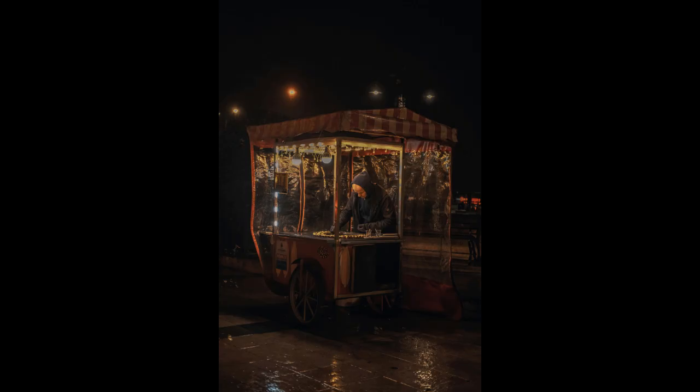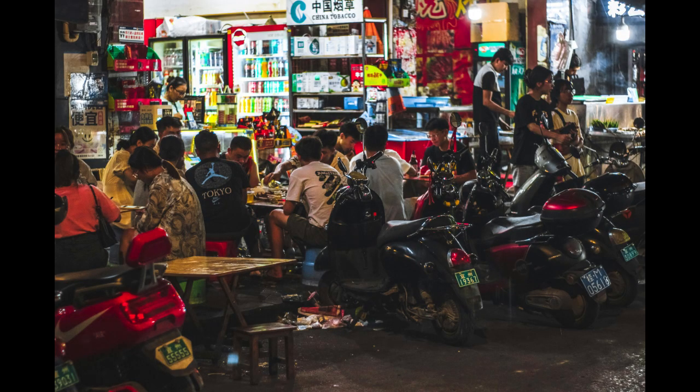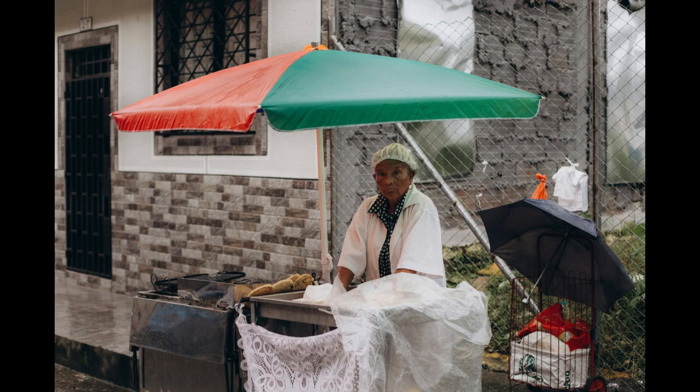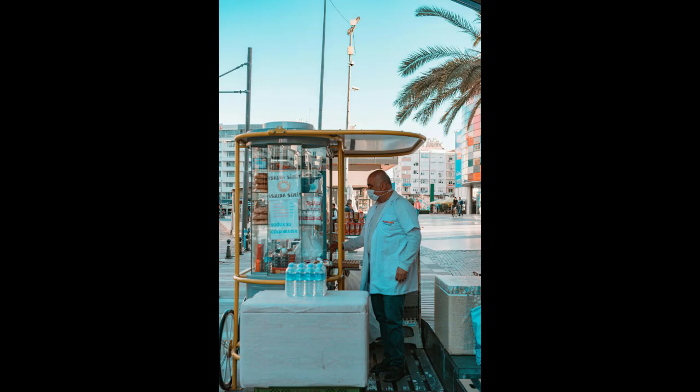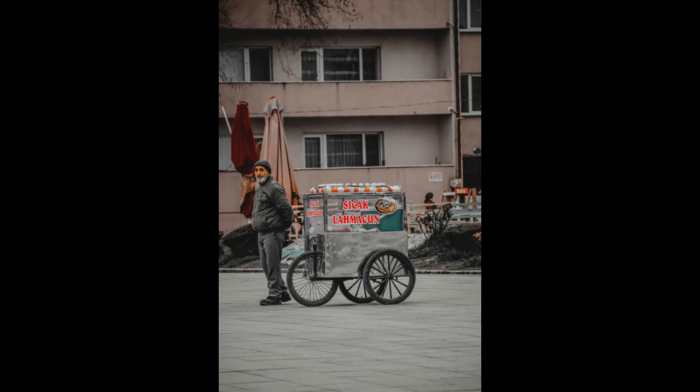Starting a roadside food stall can be a smart and affordable way to enter the food business without the massive overhead of a full-scale restaurant. With the help of free AI tools, the entire process from planning to marketing can be streamlined, automated, and even optimized for better decision-making. This guide will walk you through the essential steps and show you how to use AI tools like ChatGPT, Canva, Google Sheets, and Looka to bring your idea to life efficiently and affordably.